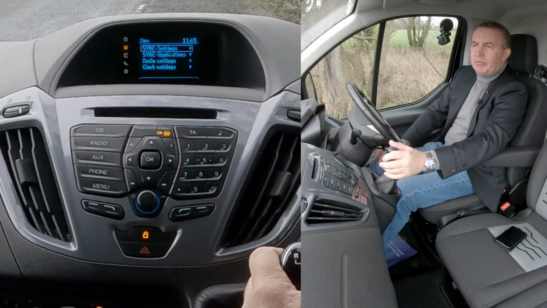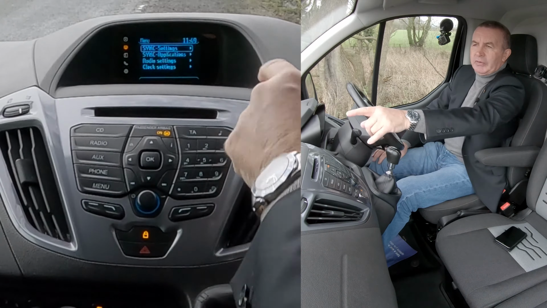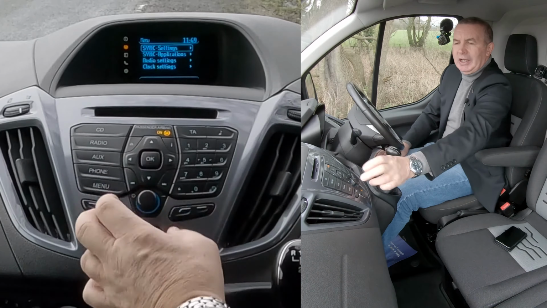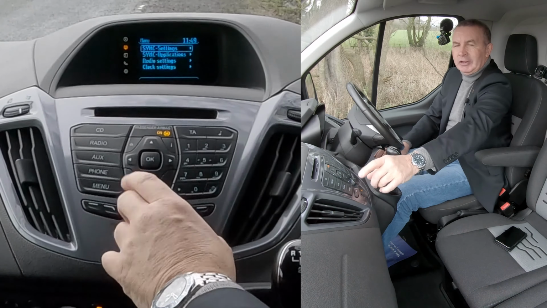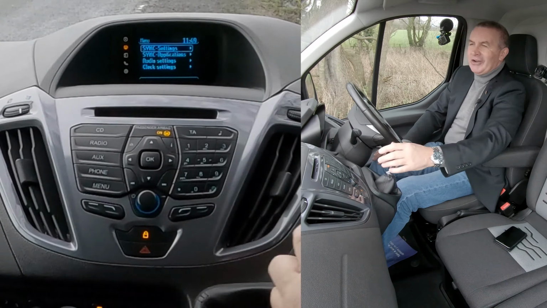Okay, I'll just show you how to delete a mobile from the Bluetooth audio system in this Ford Transit. It's the Ford Sync system. So from any screen, if you go to menu, you've got sync settings at the top, and I always use the volume control. But anyway, this is it. Click OK in the middle, and then you've got the direction pointers here.